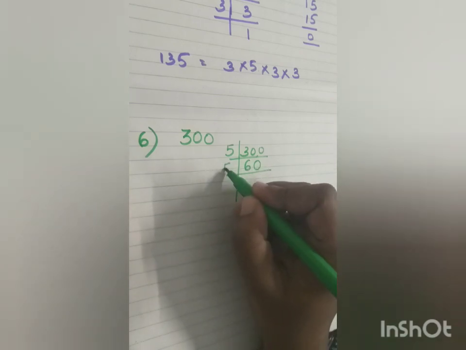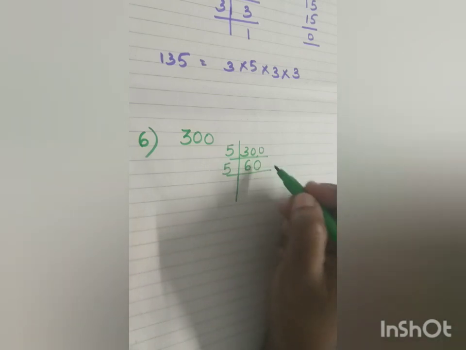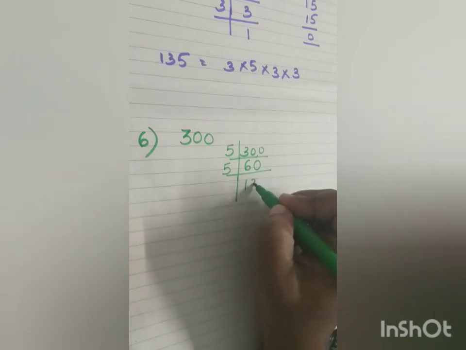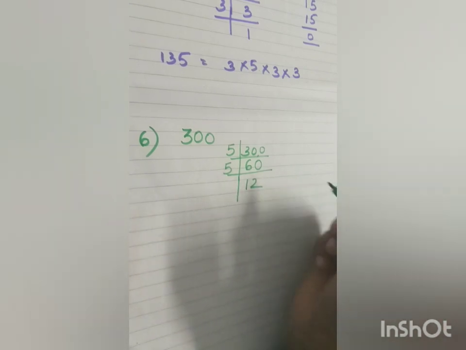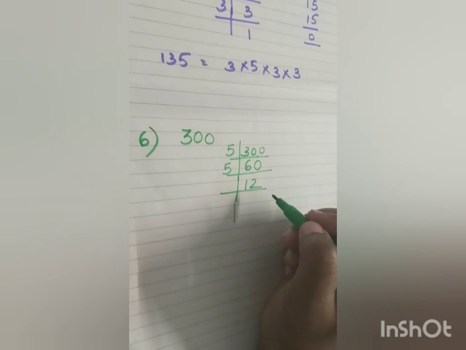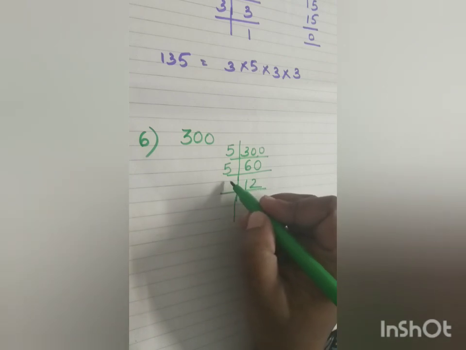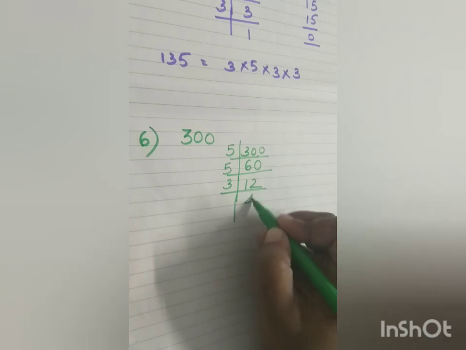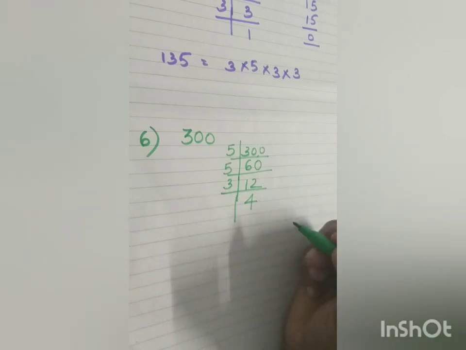So again I can take 5. 5 into what gives you 60? 5 into 12 gives you 60. So the next number is 12. 12 is divisible by 2, 3. Are there any other prime numbers that divide 12? No. So we can take 3 or 2. I am taking 3. 3 4s are 12.